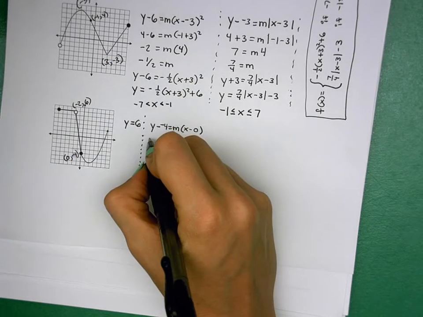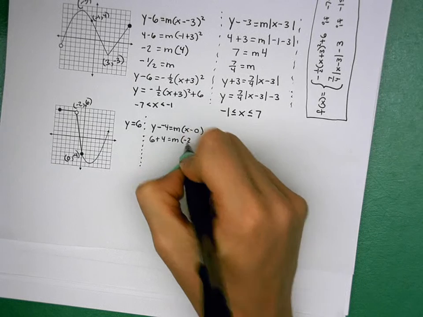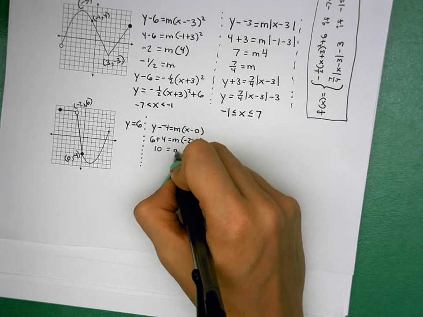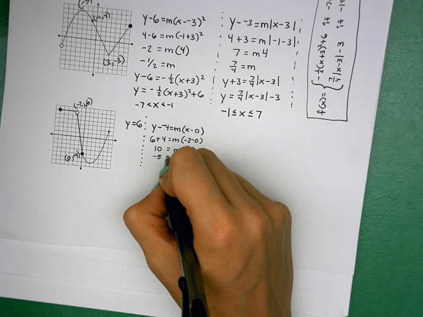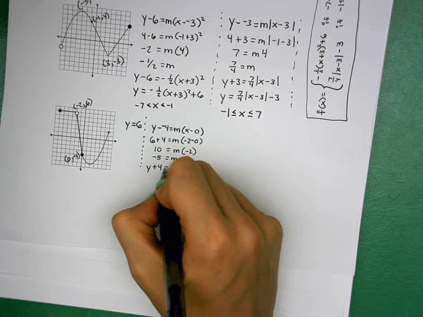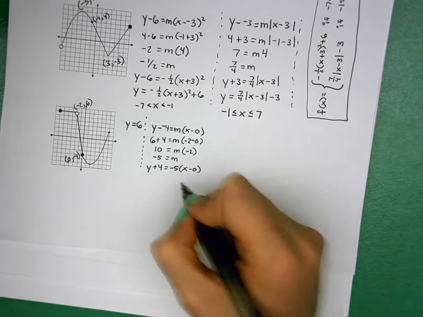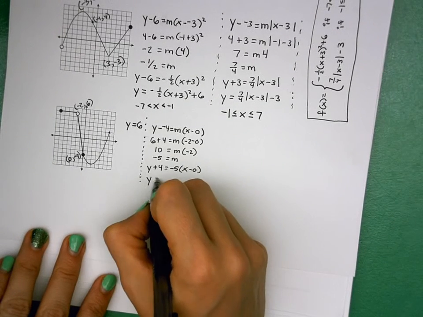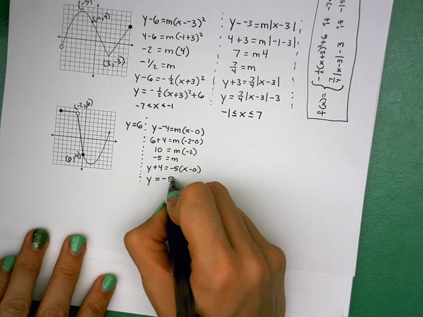So go ahead and plug that in. 6 for my y plus 4 equals m times negative 2 for my x. 6 plus 4 is 10. And negative 2 minus 0 is negative 2. So dividing that over, my slope is negative 5. So my equation is y plus 4 equals negative 5 times the quantity of x minus 0, or just x. And then for the sake of my piecewise, I'm going to subtract this 4 over. So we have negative 5x minus 4.